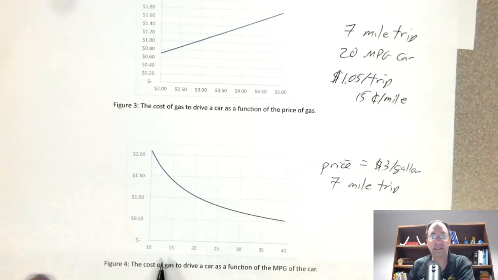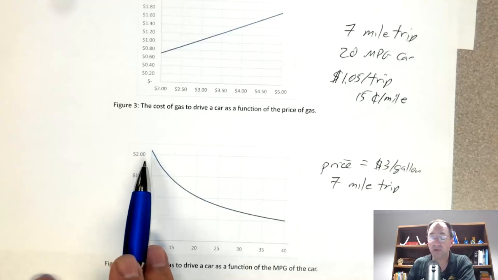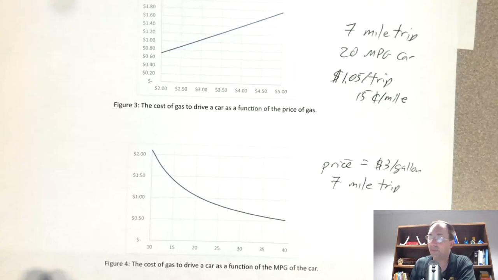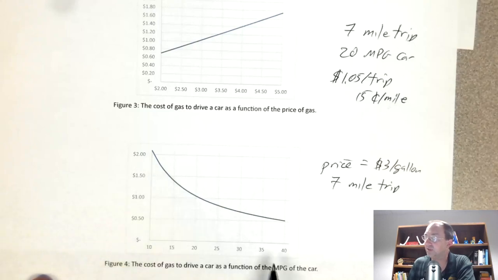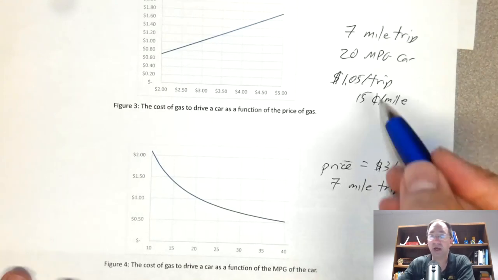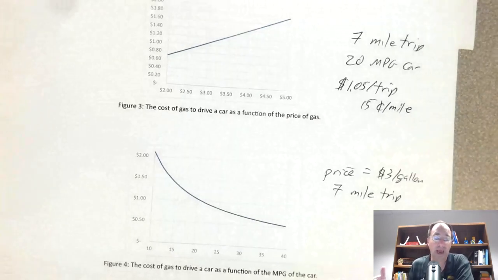But now you can see as the MPGs improve, the total cost is going to decrease not in a linear way, but in a concave up decreasing way. And in fact, the benefit of going from a 10 to a 20 mpg car is much more significant than going from a 30 to a 40, or a 40 to a 50 especially. So those are the sorts of things that we might be interested in, or we might just care about the actual value.